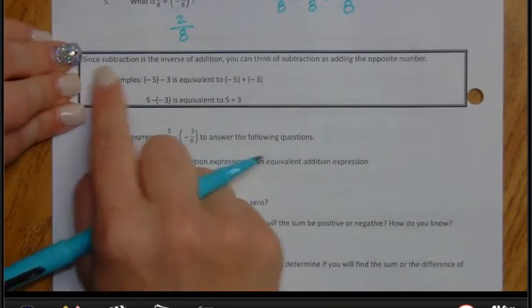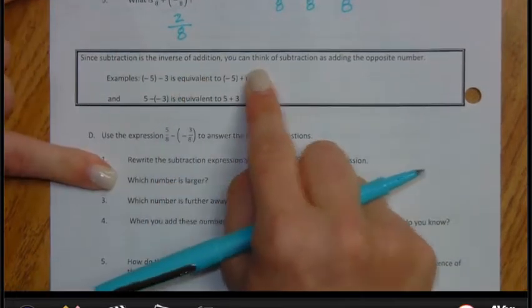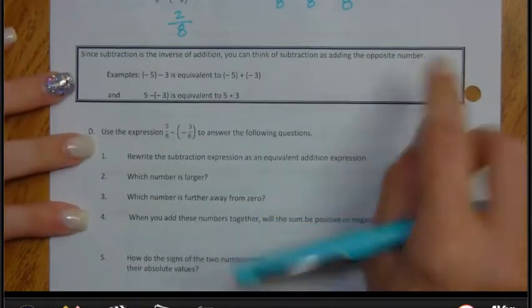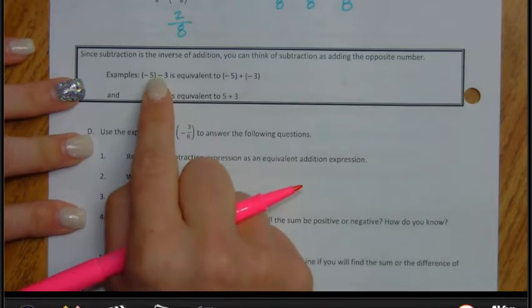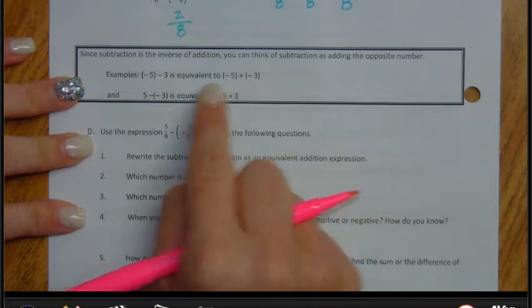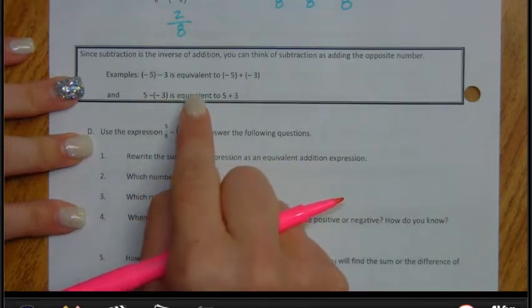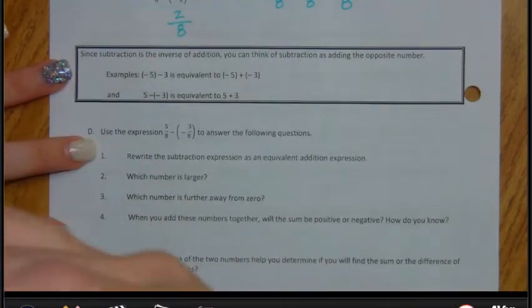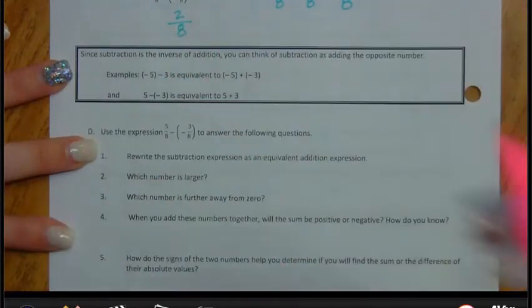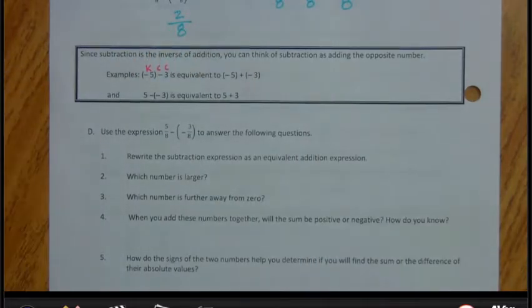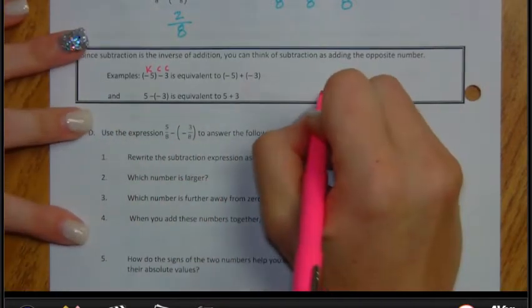All right. Since subtracting is the inverse of addition, you can think of subtracting as adding the opposite number. For example, negative 5 minus 3 is equivalent to negative 5 plus negative 3, and 5 minus negative 3 is equivalent to 5 plus 3. We are going to use the trick of keep, change, change. It's roughly the same thing as keep, change, flip when dividing with fractions. It's going to help us.